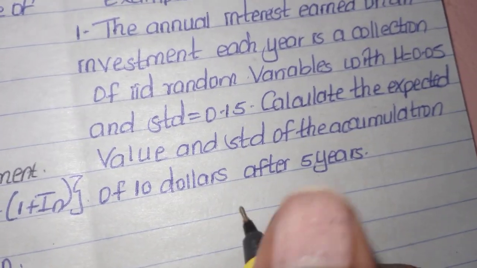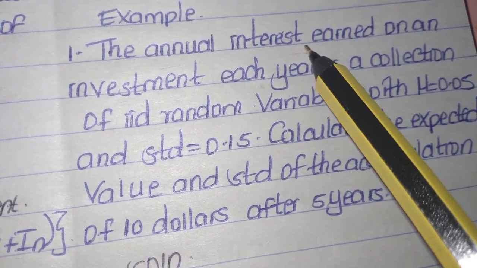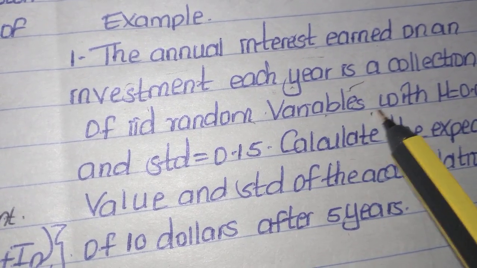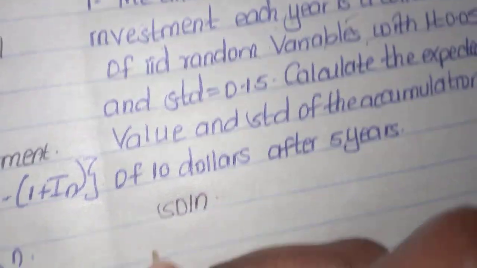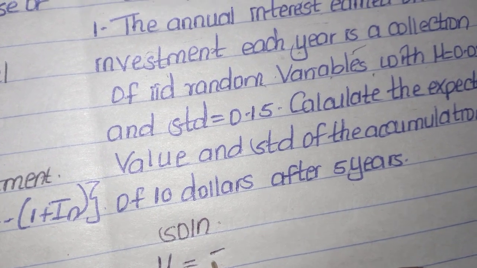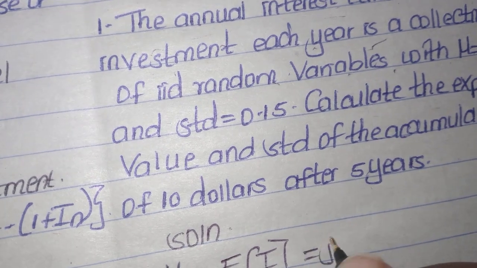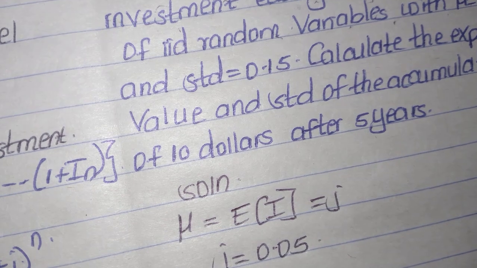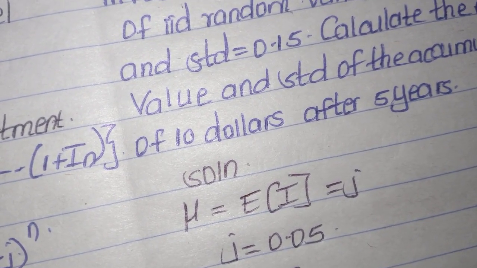So first things first, the solution. We have been told that the annual interest earned on an investment each year is a collection of IID random variables with mu 0.05. So mu is actually the mean, or the expected value. So mu is the expectation of I, which is equal to j. That means that j is equal to 0.05. And we have been told that the standard deviation, s, is equal to 0.15.